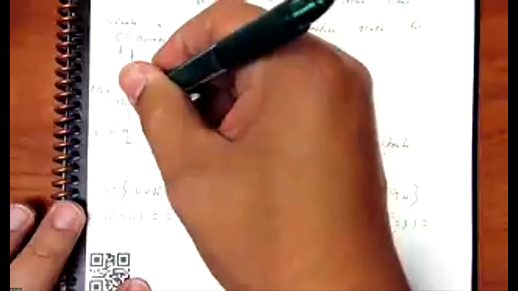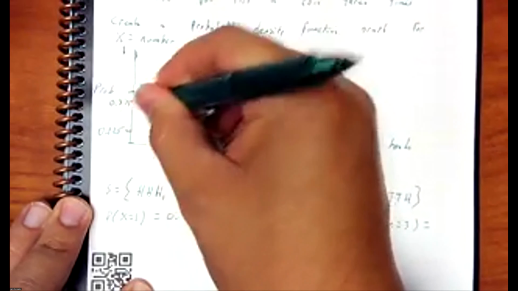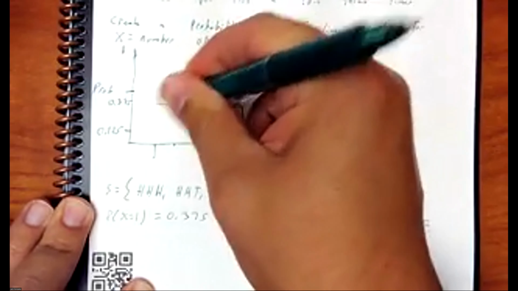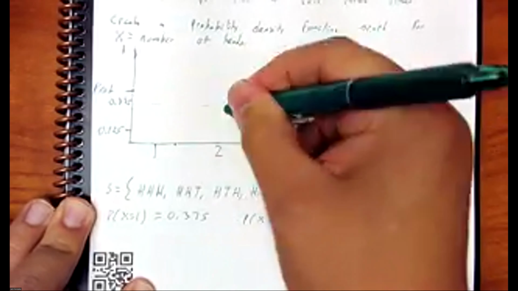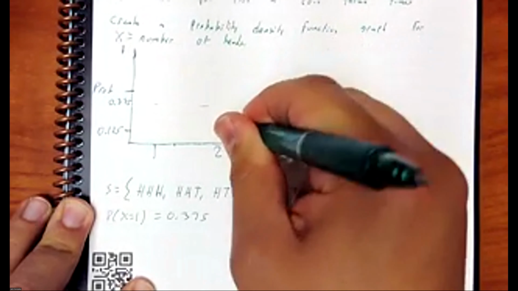Although I did mess up, I forgot about 0. You could get 0 heads, right? That is a shame. I'm going to have to redraw that. How many ways can you get 0? Just one way out of the total, which is 8.